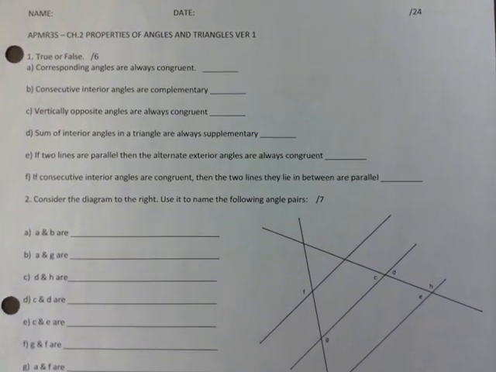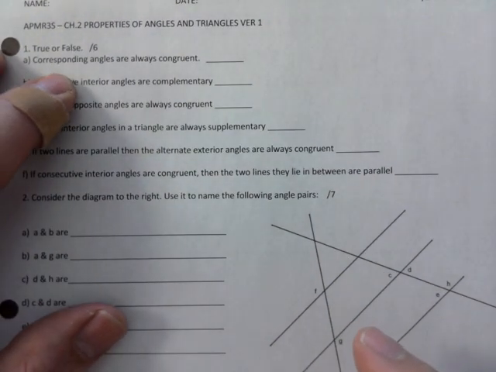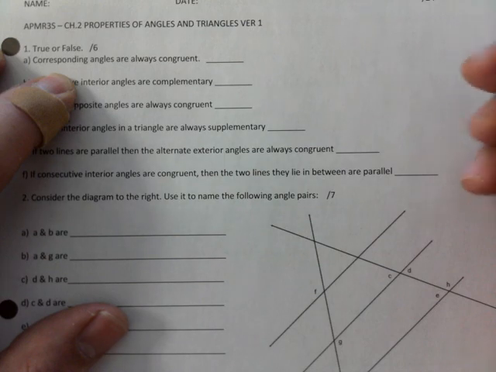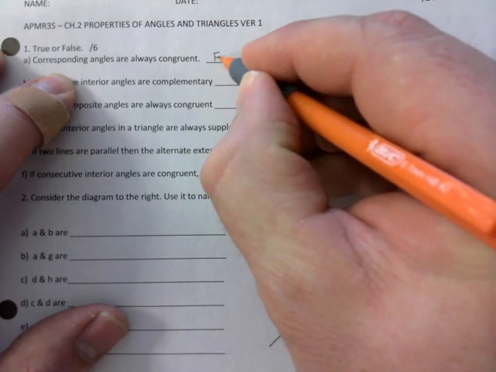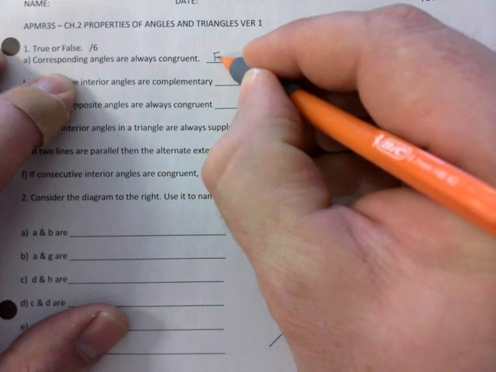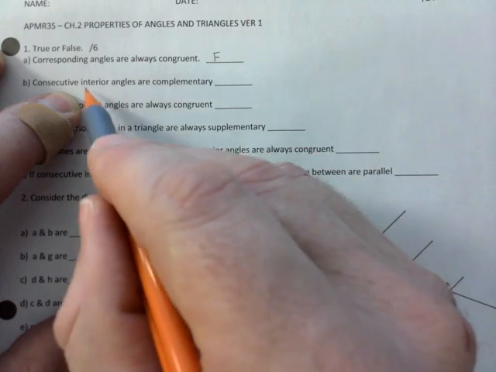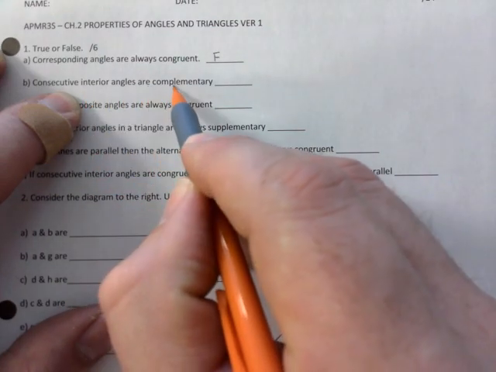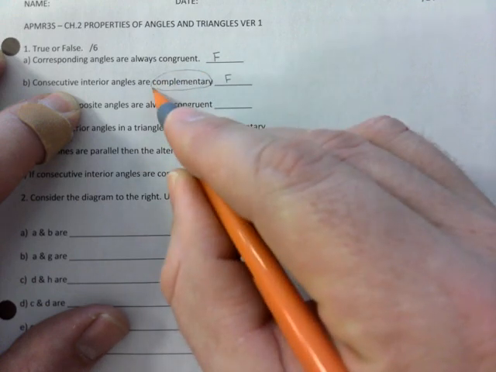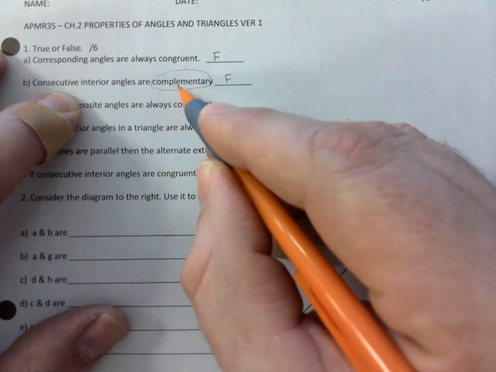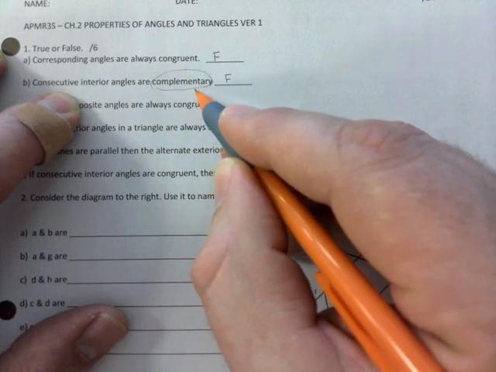Okay, so true or false. That's all you're supposed to do here. Corresponding angles are always congruent, and that's false. They're not always congruent, only if lines are parallel. So -1. Consecutive interior angles are complementary. That's false because complementary is 90. It's not even in the ballpark. It should have been supplementary, but even so, they're not always supplementary.